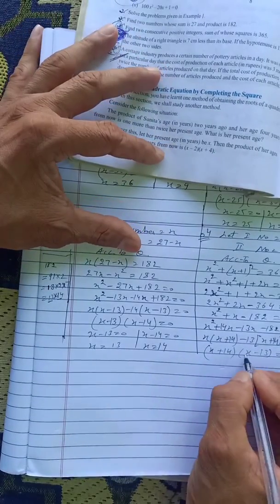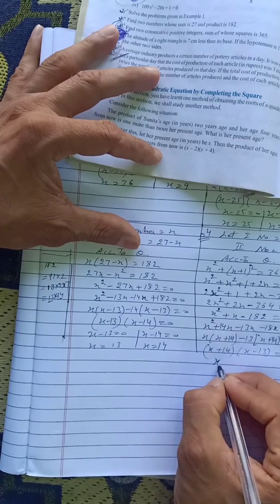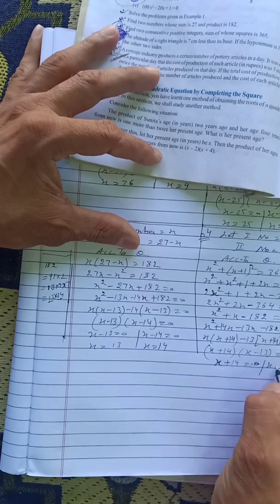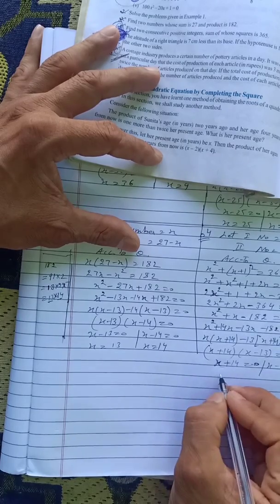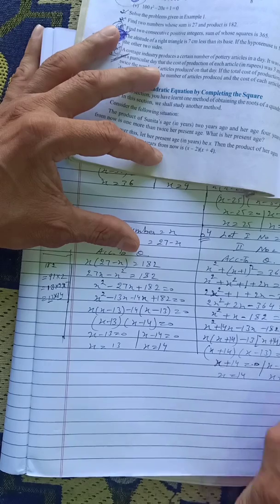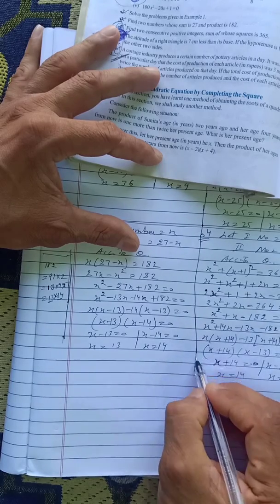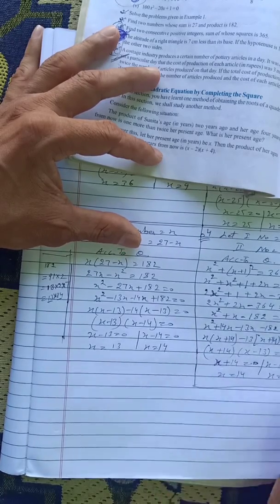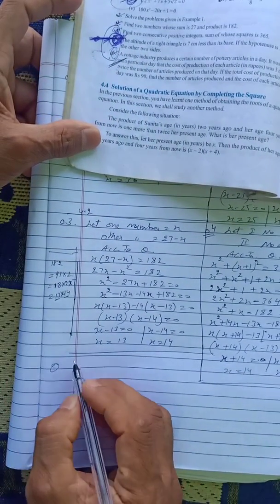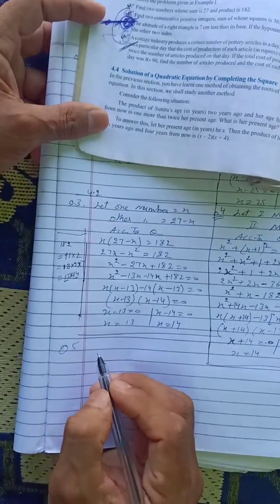Equating these two factors to 0: x plus 14 equal to 0 and x minus 13 equal to 0. So x is equal to minus 14 and x is equal to 13. These are the zeros of the given equation. Question number 5.